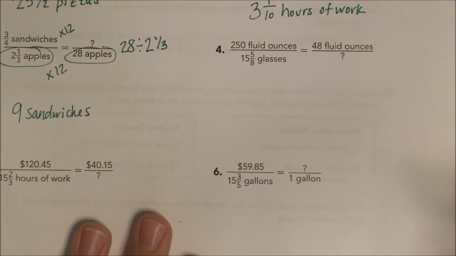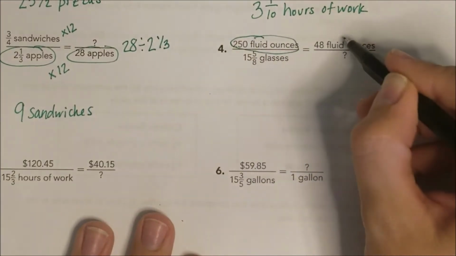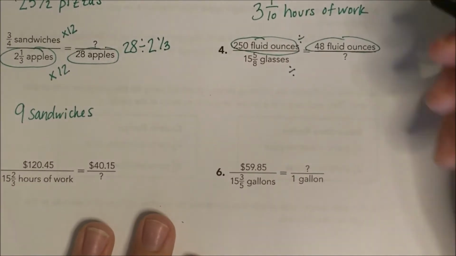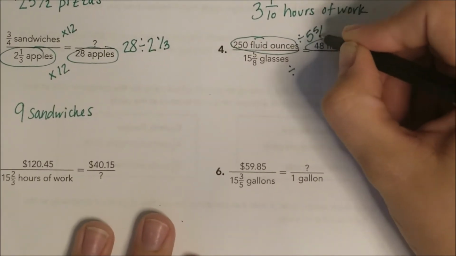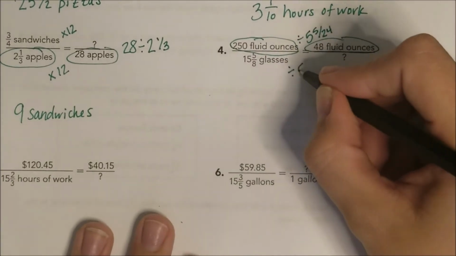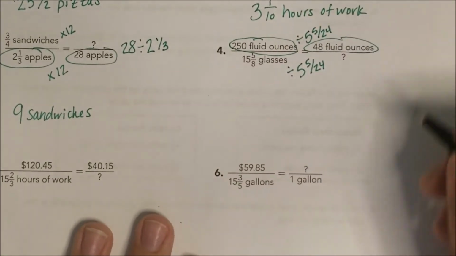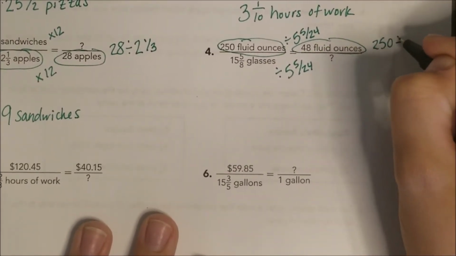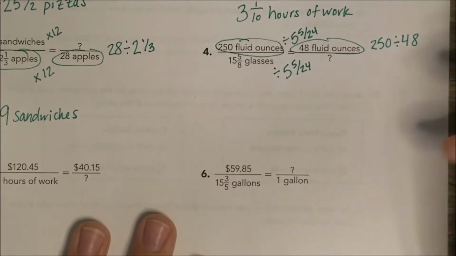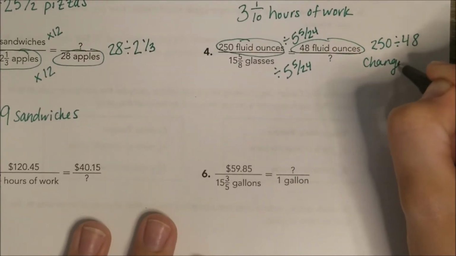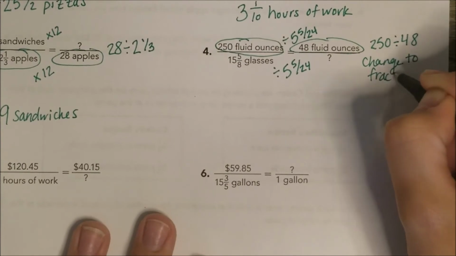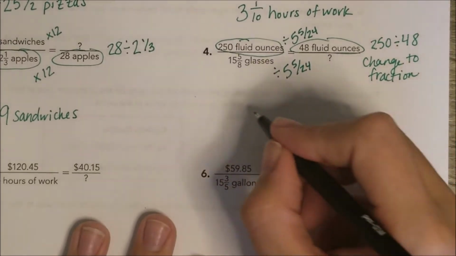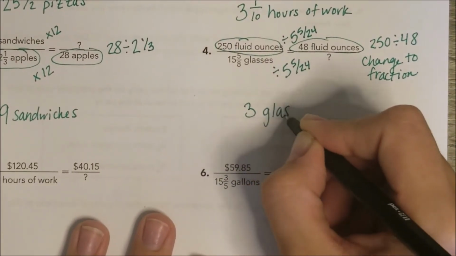Number 4, my 2 values. I'm going down, so I'm dividing. And I'm dividing by 5 and 5/24. How I figured that out was I did 250 divided by 48. You will have to change this to a fraction in order to figure that out. So my answer is 3 glasses.